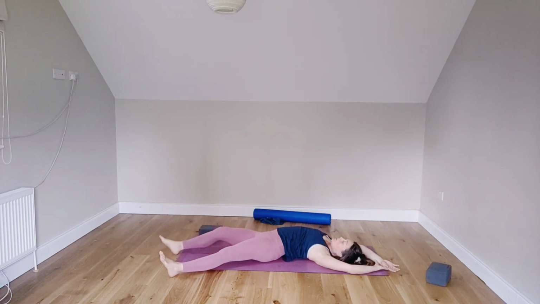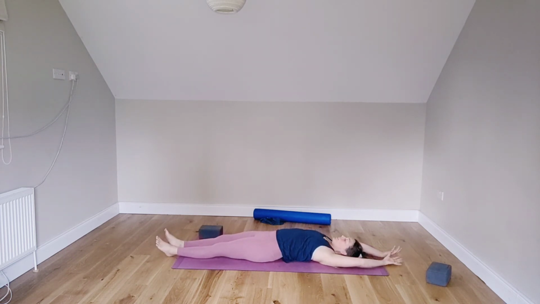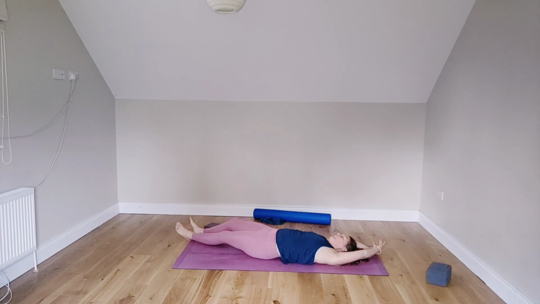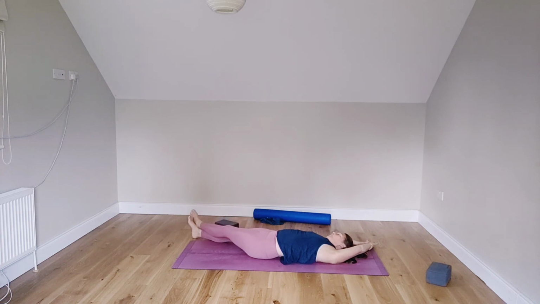And then slowly walk back to the center. Grab hold of the opposite wrist. Walk your feet over to the right this time. And walk your hands over, gently tugging your left wrist. Option to cross your left leg over your right.